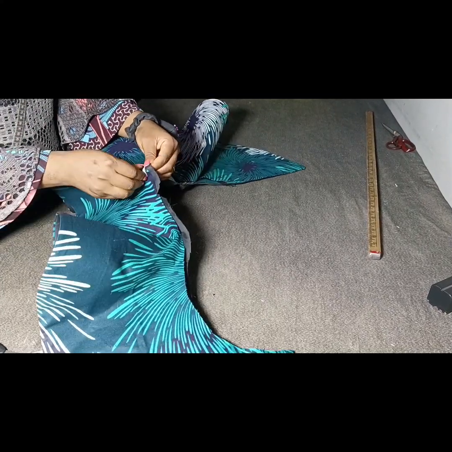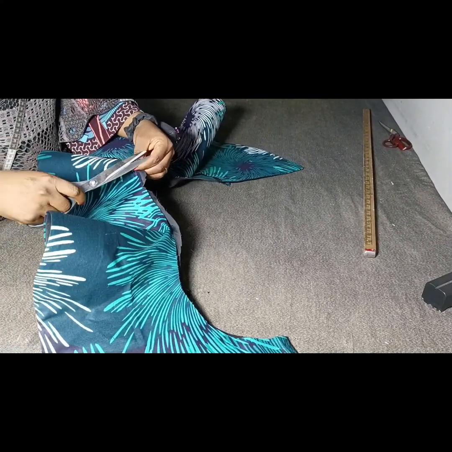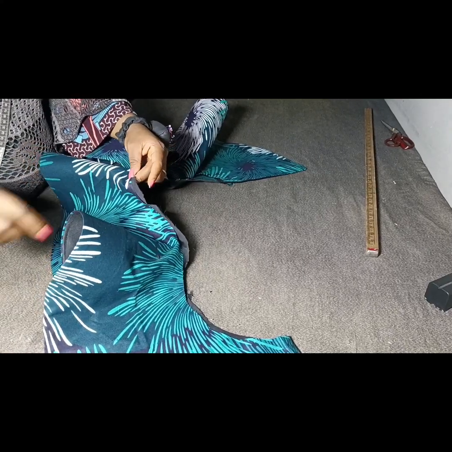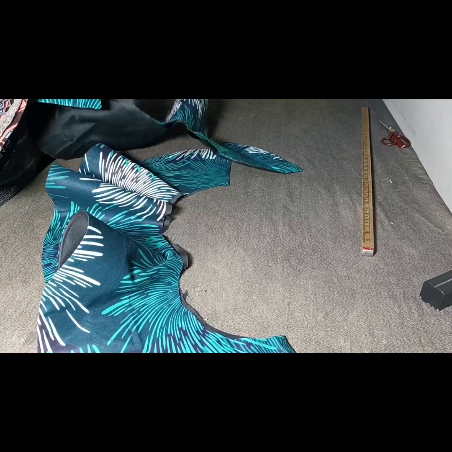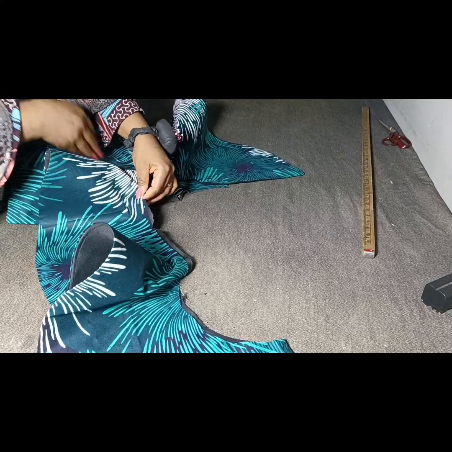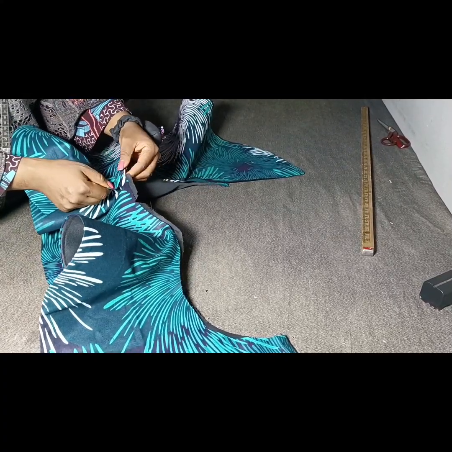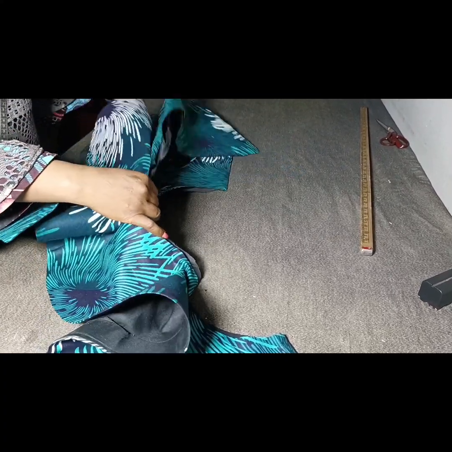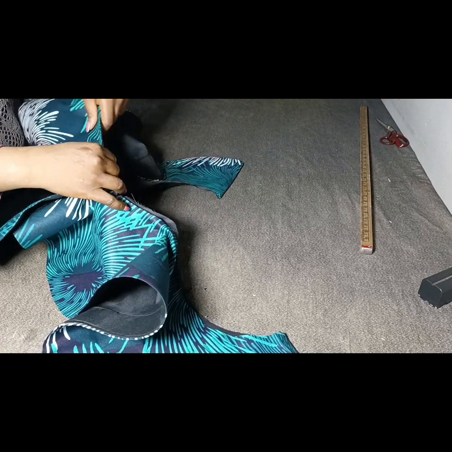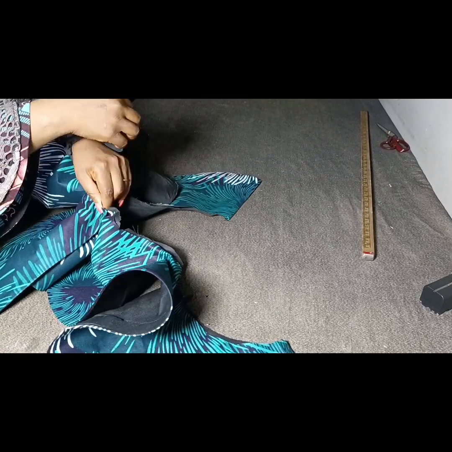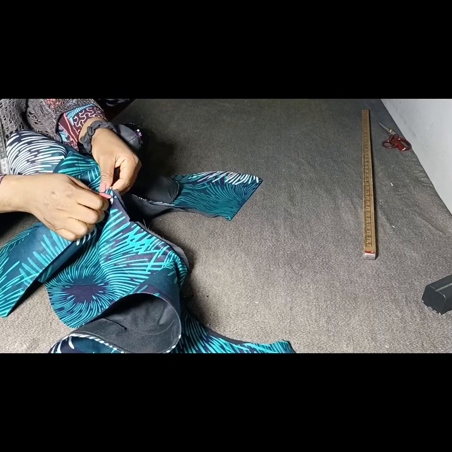Okay, so I'll just go ahead and notch this point. I'll come here and then start pleating my flare. I'm just going to pin this point like this.